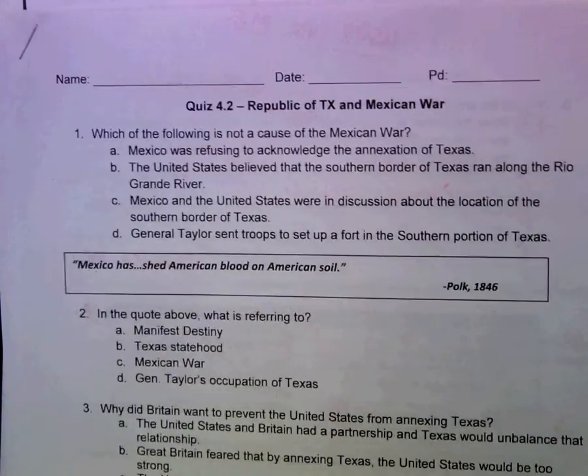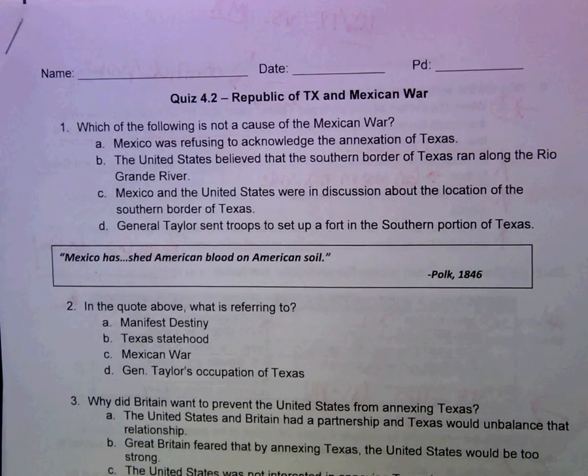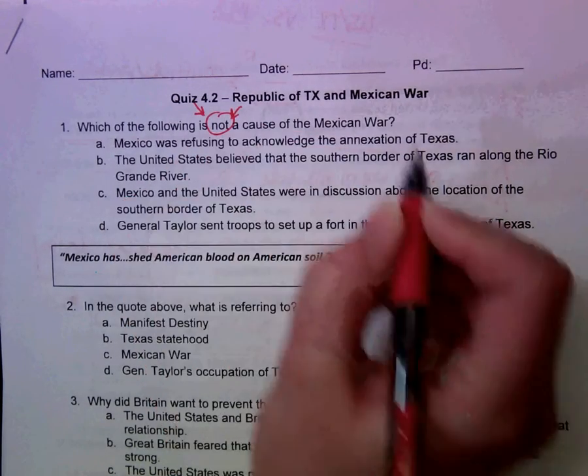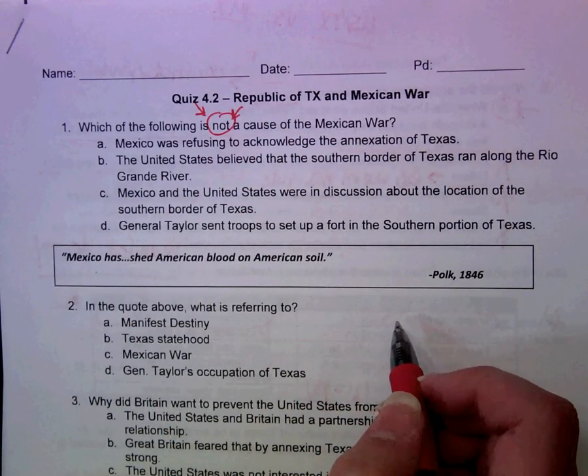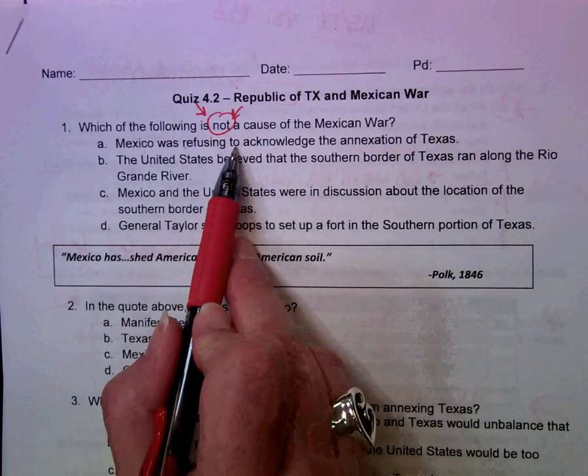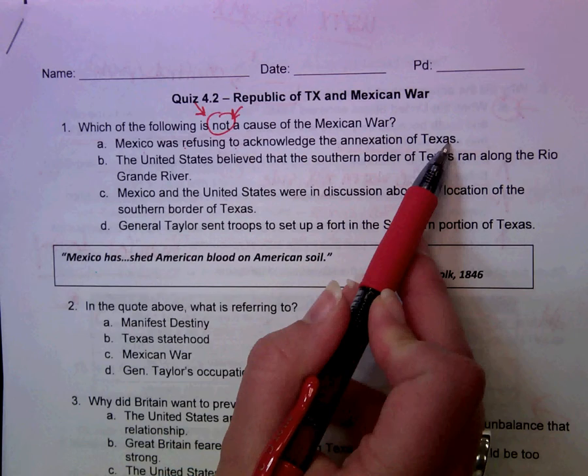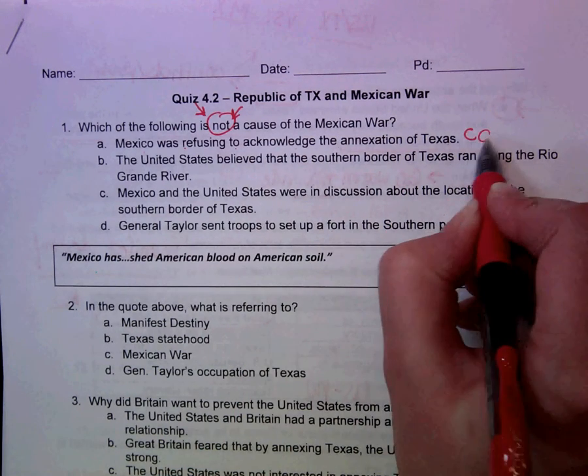Number 1. Which of the following is not a cause of the Mexican War? So what word do we need to circle? Not. Okay. So we're looking for not a cause. Mexico was refusing to acknowledge the annexation of Texas. That was a cause. That was a huge cause, right?